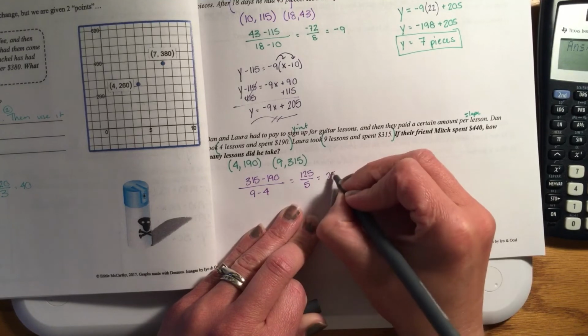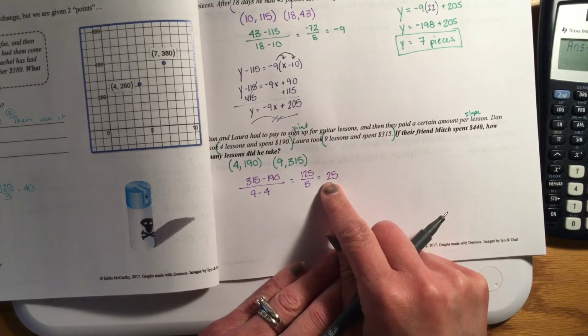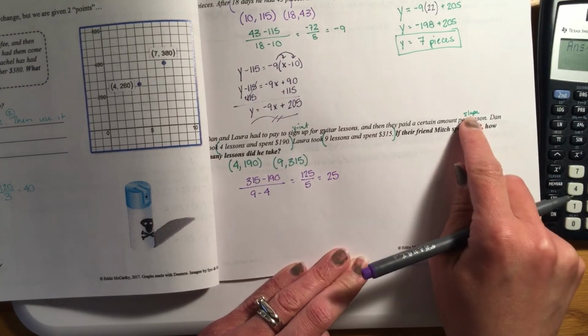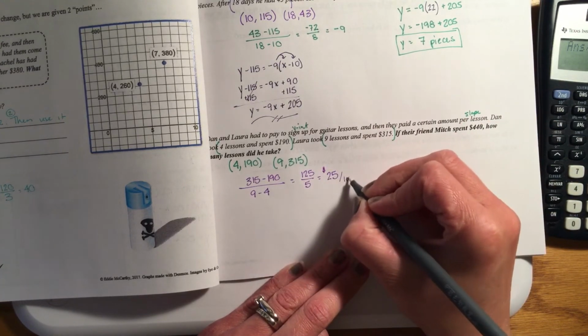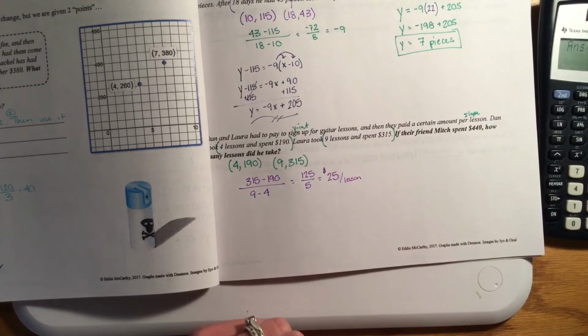And this gives me 25. So the slope is 25. So this is the per lesson. $25 per lesson. Okay, but we need to know how much does it cost to sign up.